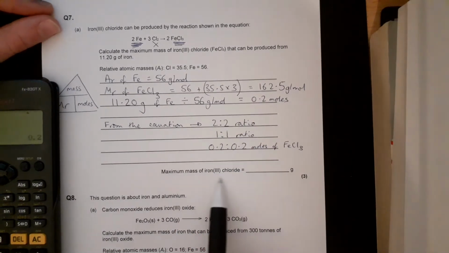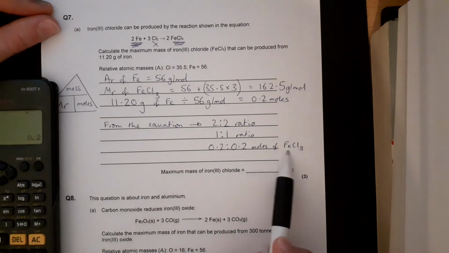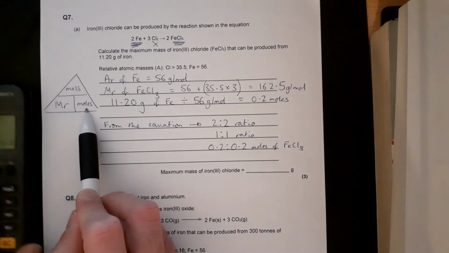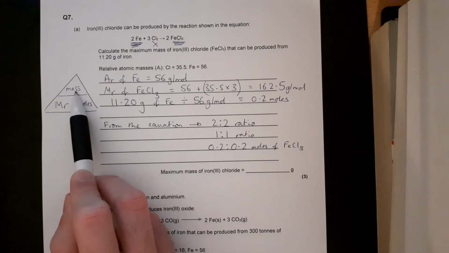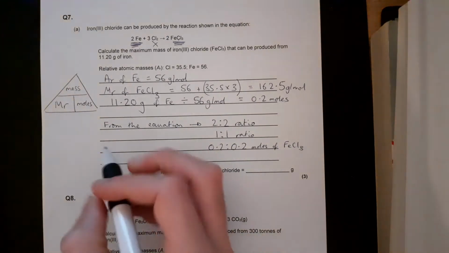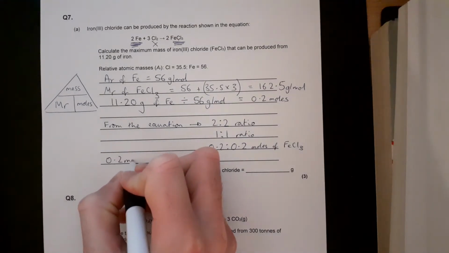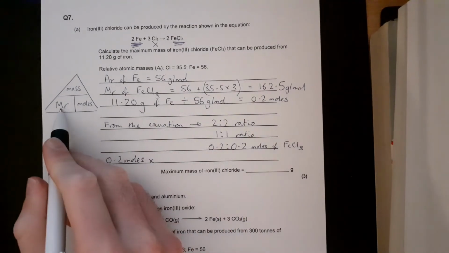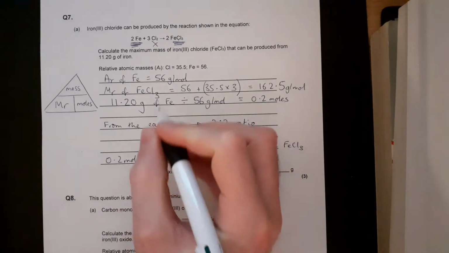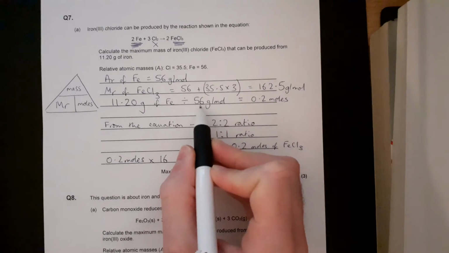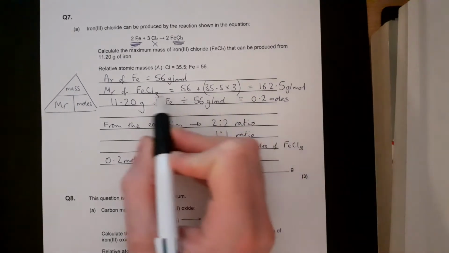Now, finally, we can actually calculate the mass, because now we know the moles of iron chloride. We can go back to our triangle and multiply it by the Mr to get the mass. So now we're going to do the 0.2 moles times by the Mr that we haven't used yet, which was this one. Okay. Just be careful there, don't use the 56. We already did the 56 here, didn't we? We need to use this one because that's the iron chloride.